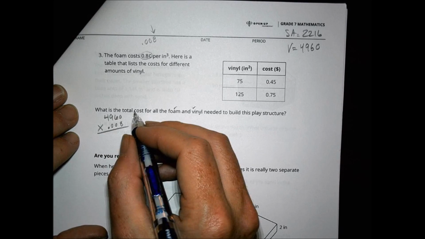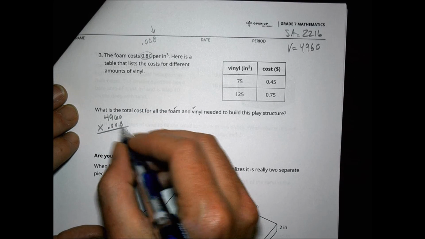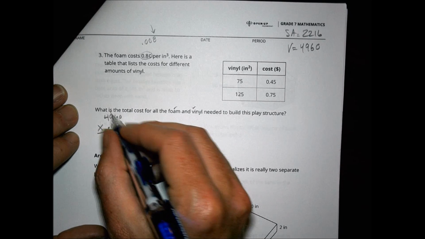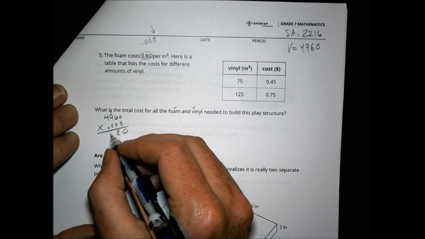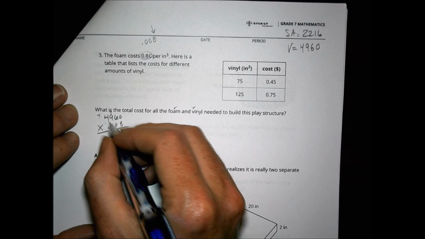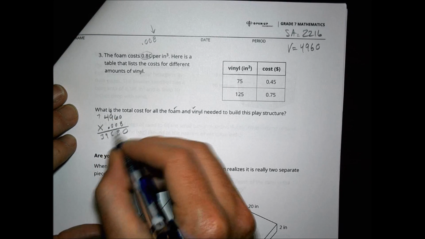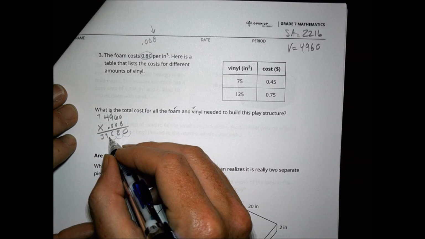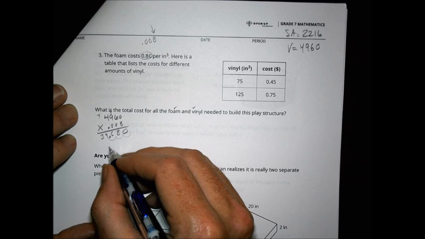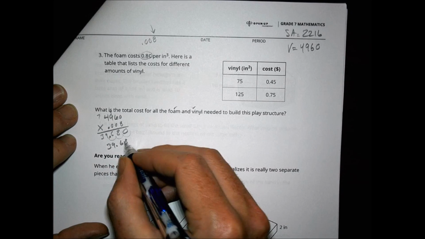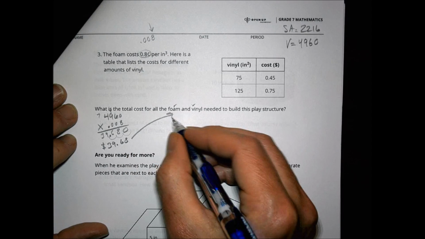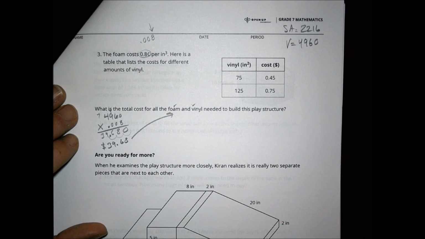So 49.60 times 0.008, we have 0, 8, 4, carry the 4, 8, 72 plus 4 is 76, 32 plus 7 is 39, 3 decimals, so we go 1, 2, 3. So the foam is $39.68 for the foam. All right, now the vinyl.